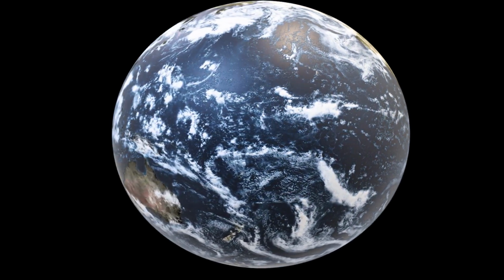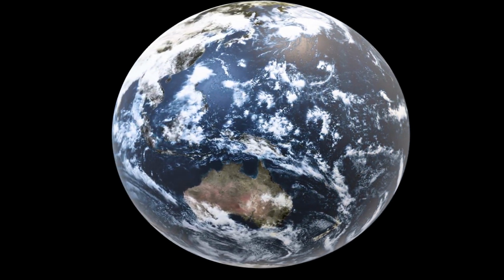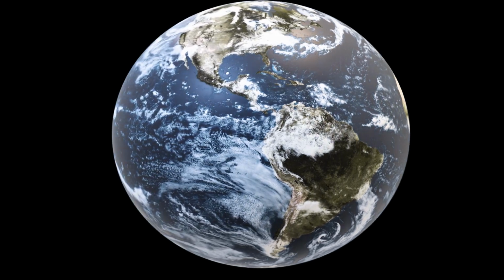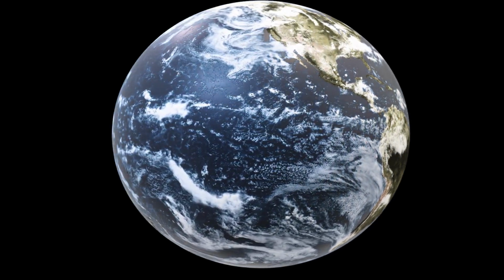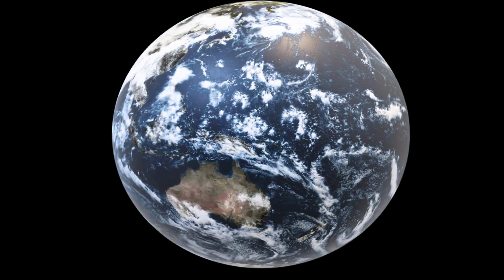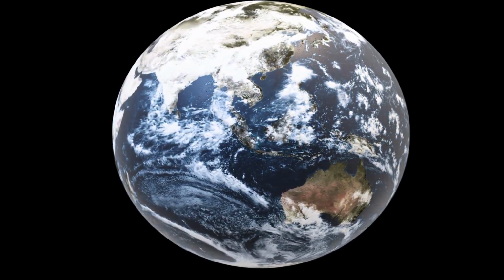And these are the places where we live. We can also see our oceans. Basically, this is a 3D representation of the Earth that we live in.